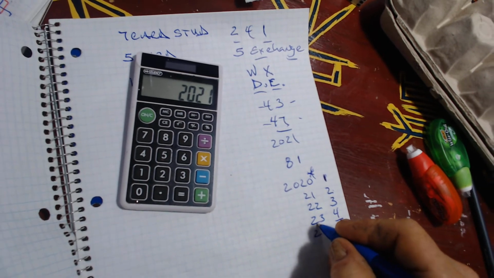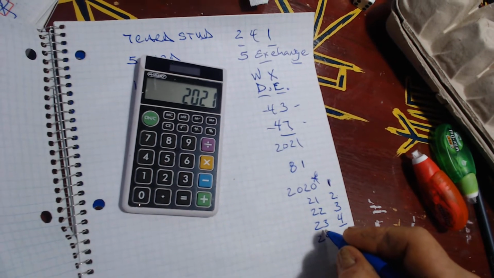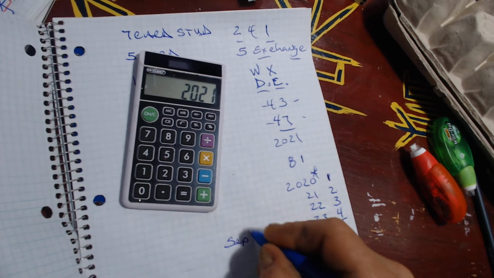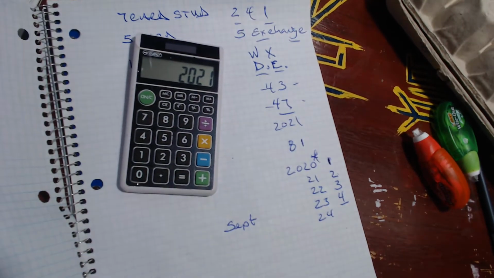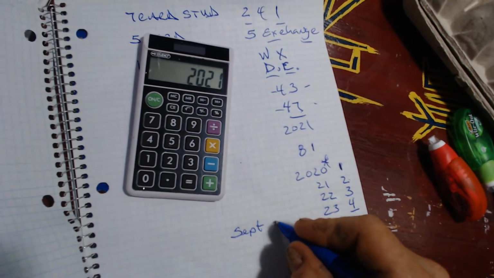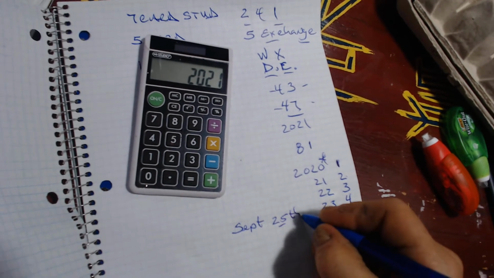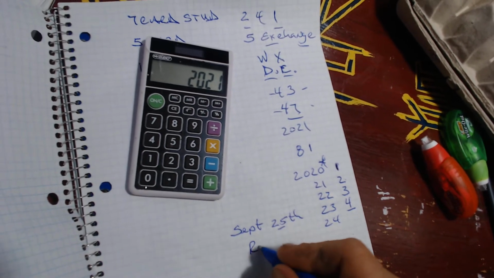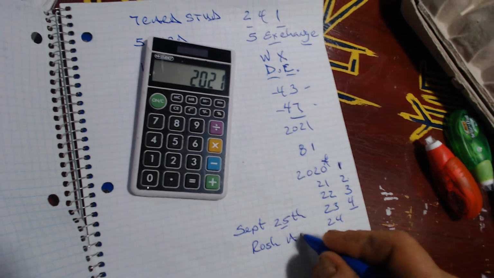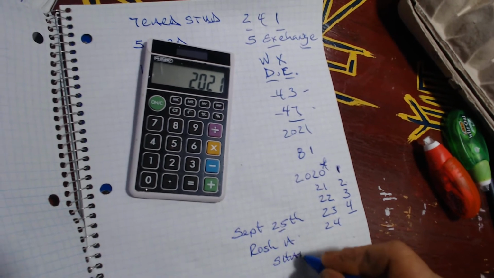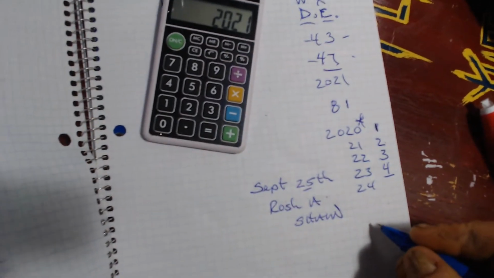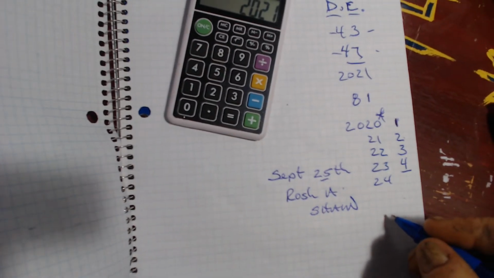This year is showing up in September. I'm not sure of the date, somewhere near September 25th. This is when it's showing up. It's called Showing of the Light, Showing of the Rock.